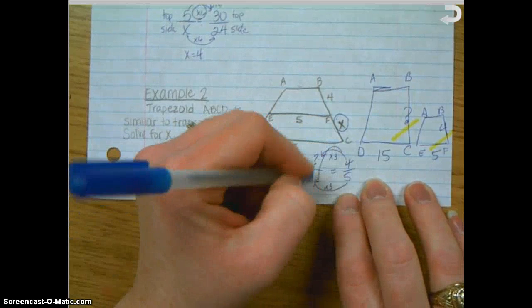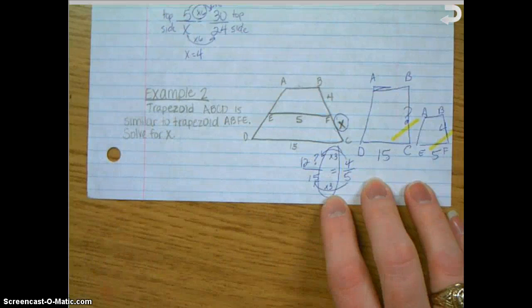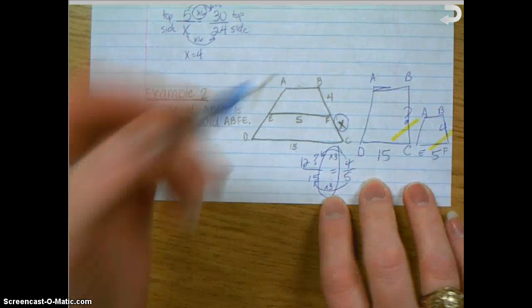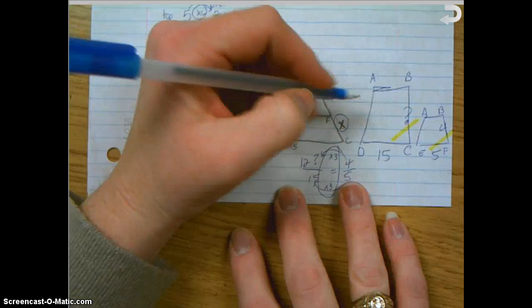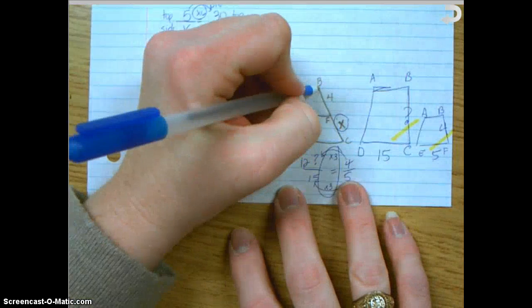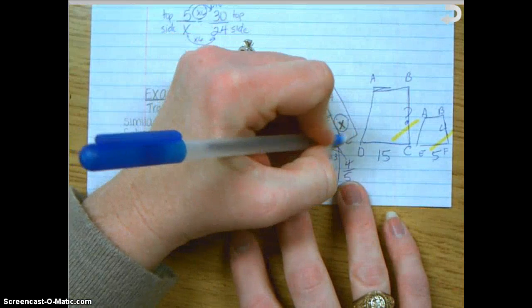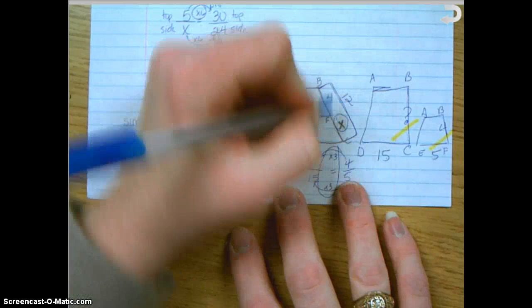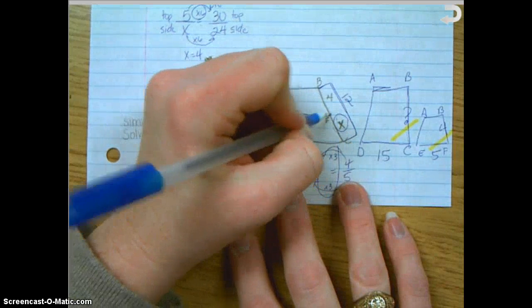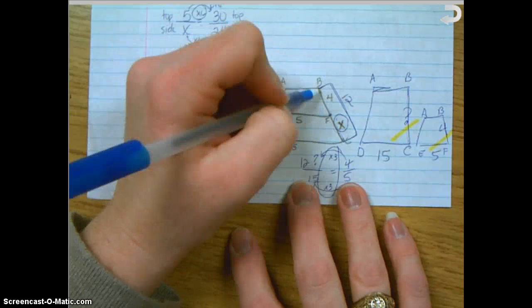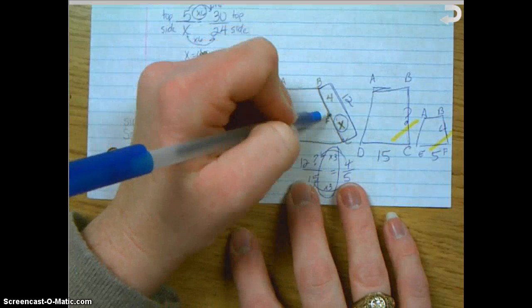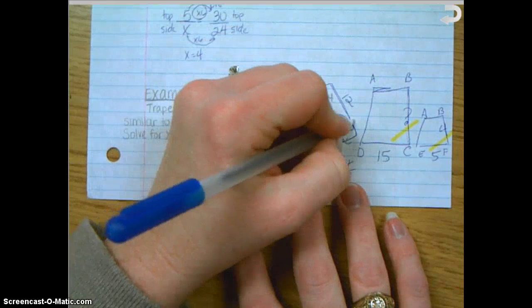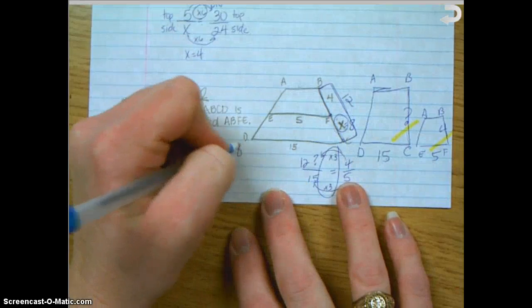Now, when they're related by 3, that's your scale factor. Now, the entire side from B to C is 12. That's not x. x is from F to C. So if we know the whole thing is 12 and we know this piece right here is 4, then this piece right here would have to be 8. So x would be 8.